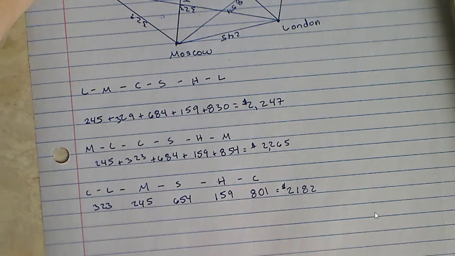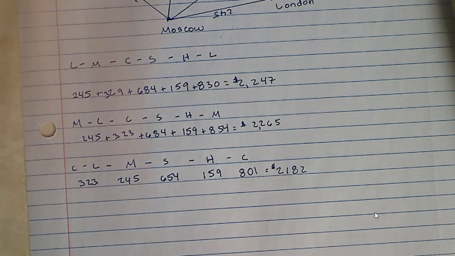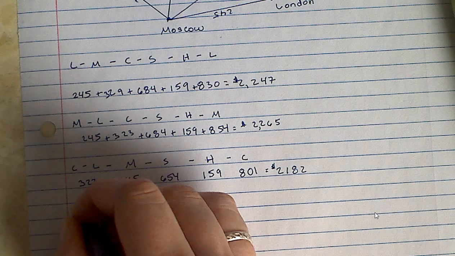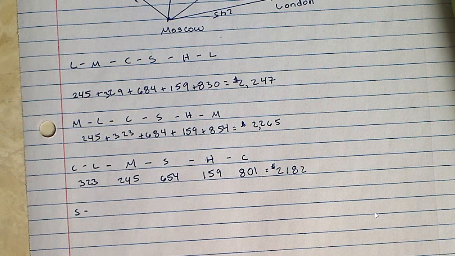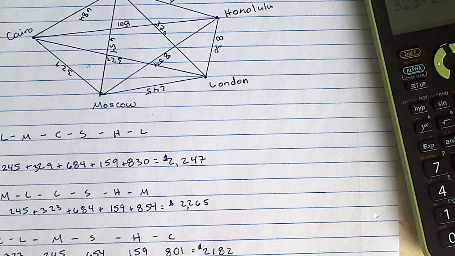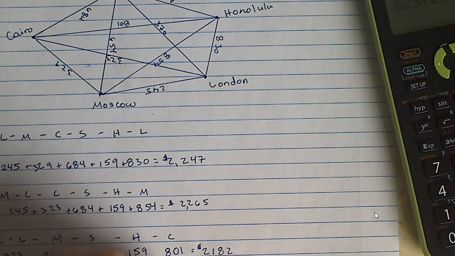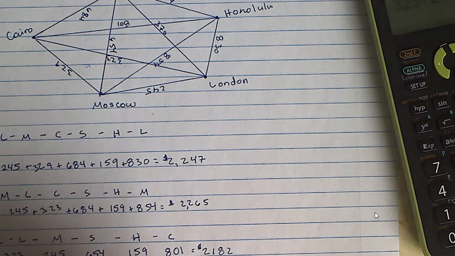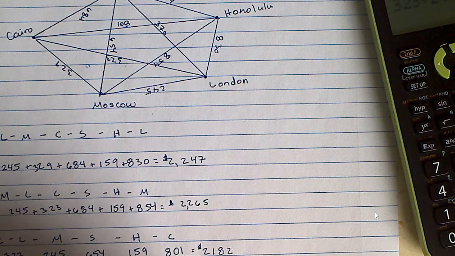It's a lot of work. You're right. I mean, so for Seattle, your cheapest option out is going to be Honolulu, which is $159. And then from Honolulu, you got 801, 854, or 830. So Cairo at $801.